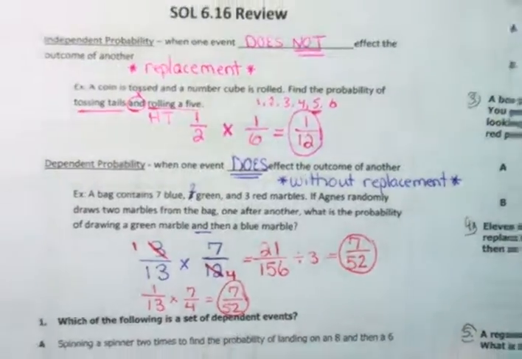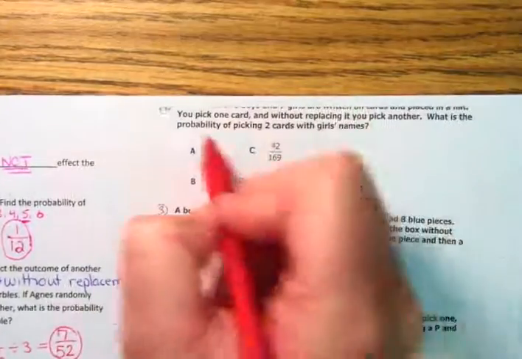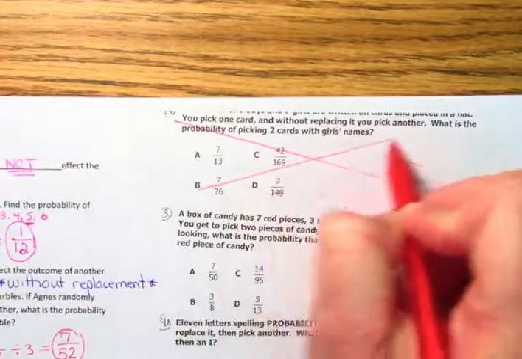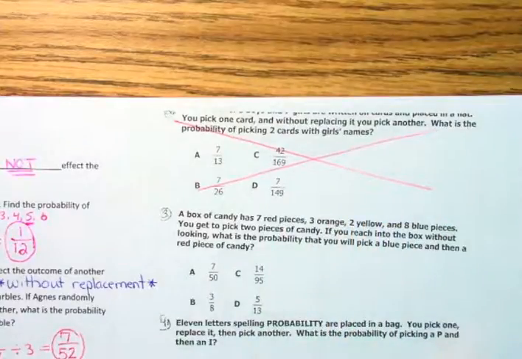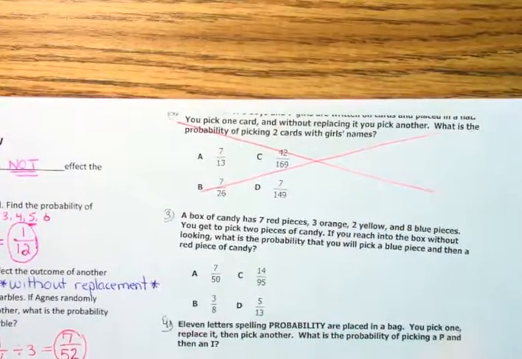Before you move on, if you will go over here to number 2, the copier cut that one off, so you can go ahead and mark out number 2, and then you may begin doing the work.